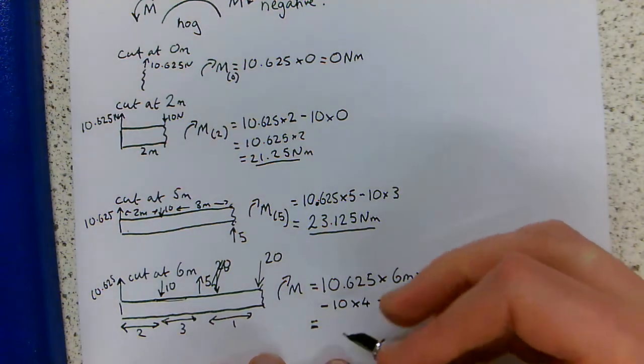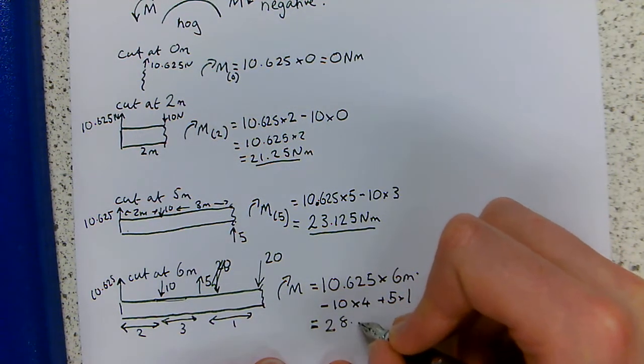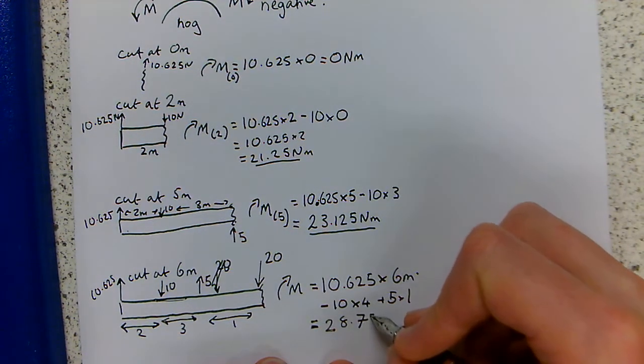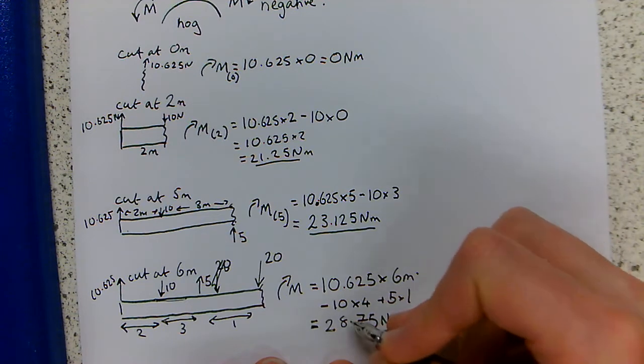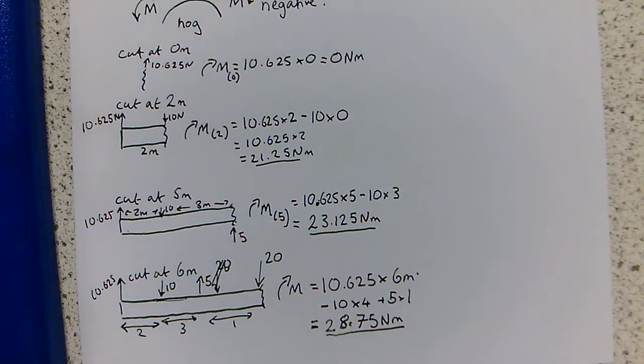We find that our bending moment is going to be 28.75 Newton meters. So we've found all of our bending moments where our forces are applied. Then our next step is to plot those on a graph.